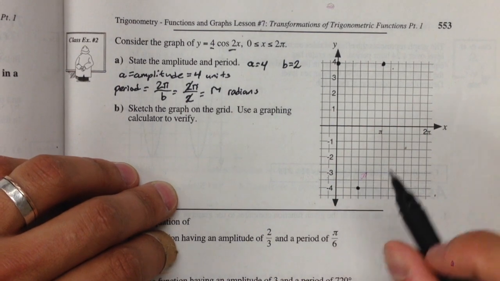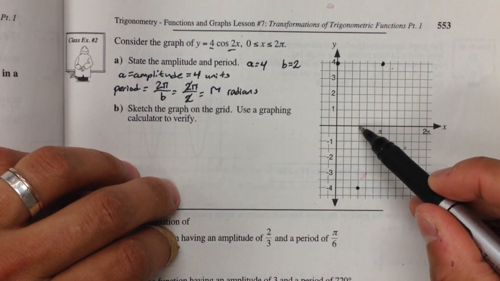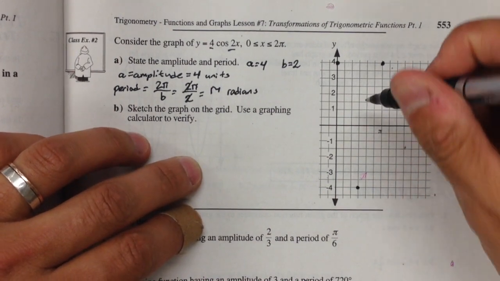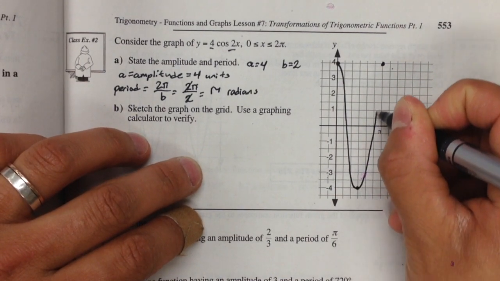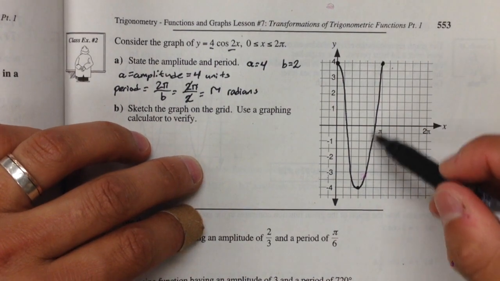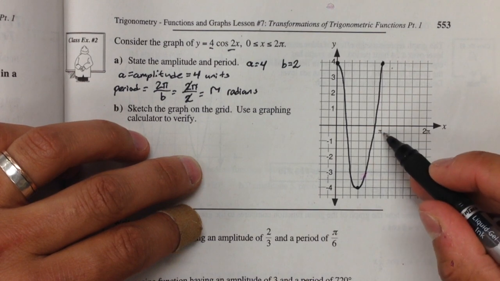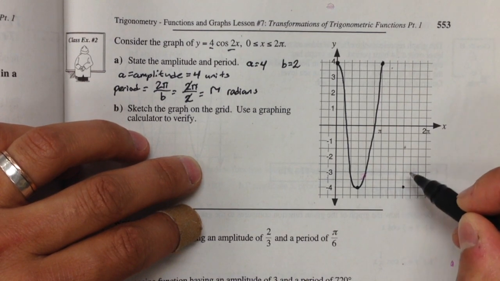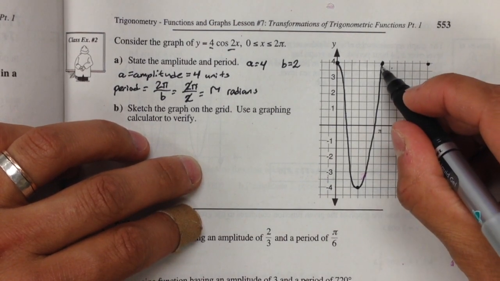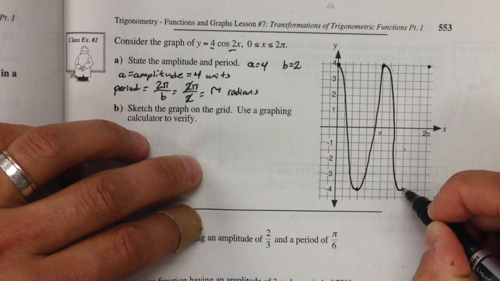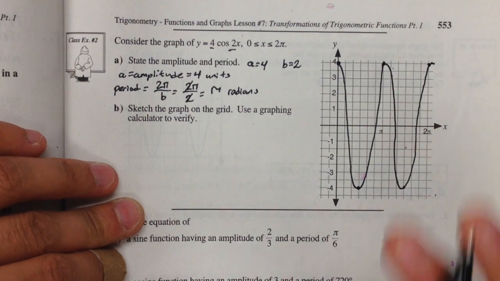So around here, and halfway the full period would be pi over 2, which would be half of pi right there. And so my graph is going to look something like this, and I'm going to go up, and this is not looking too good right now. I need to curve a bit more. And so halfway between pi and 2 pi, it's going to go back down, and then it's going to reach the maximum point at 2 pi. And my graph will look something like that.